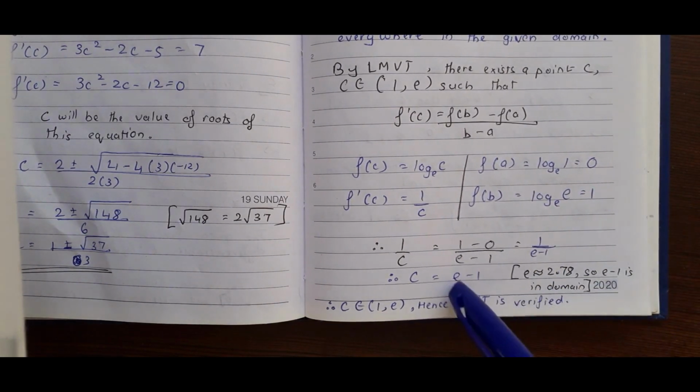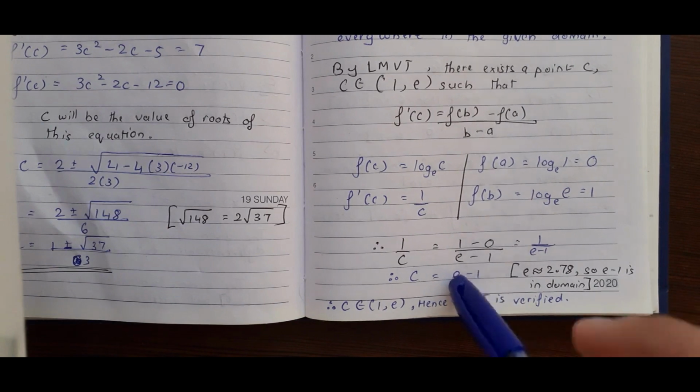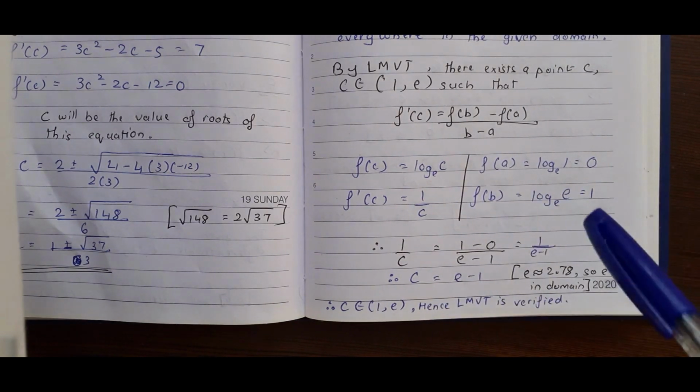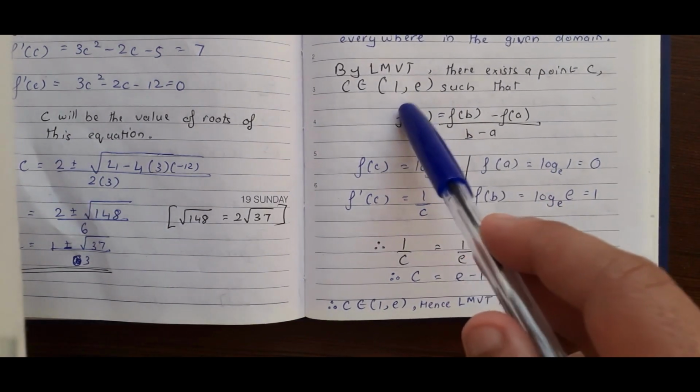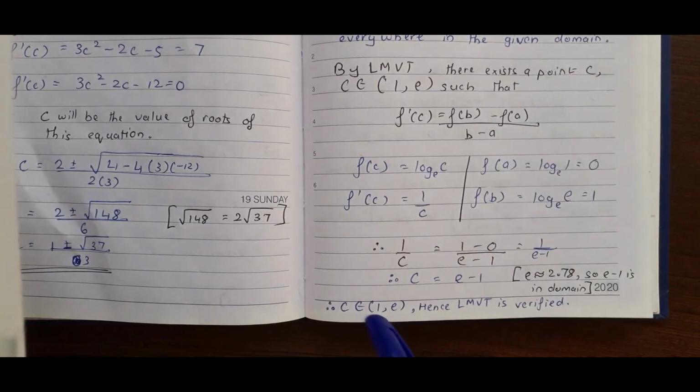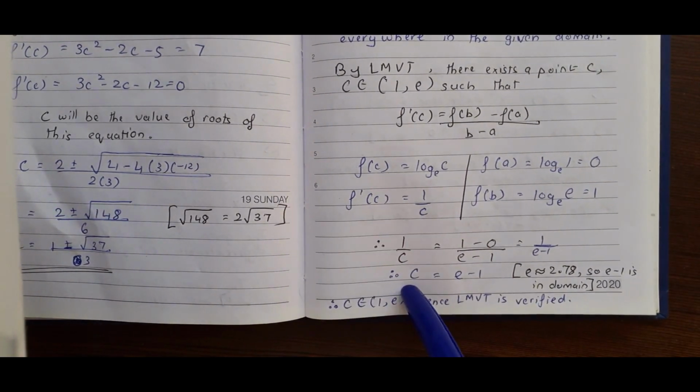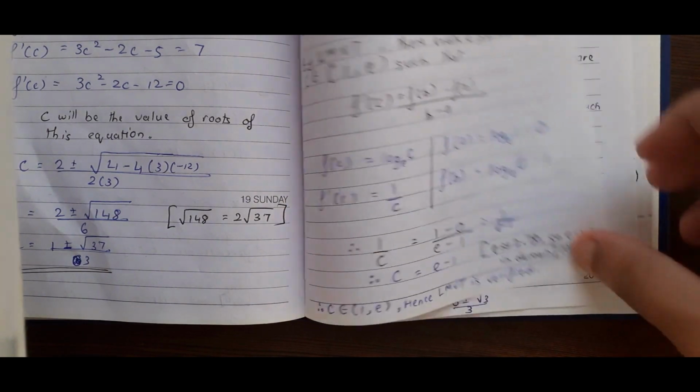Now our e value is approximately 2.78. We subtract 1, it becomes approximately 1.78. 1.78 lies between 1 and 2.78. Hence we say c belongs to the range 1, e, and hence LMVT is verified.